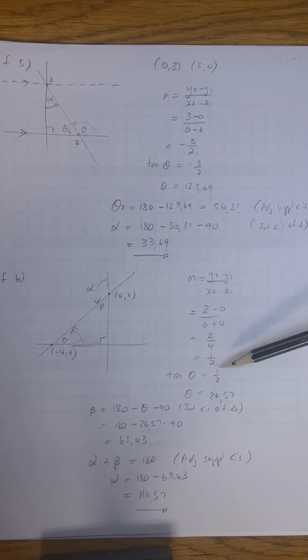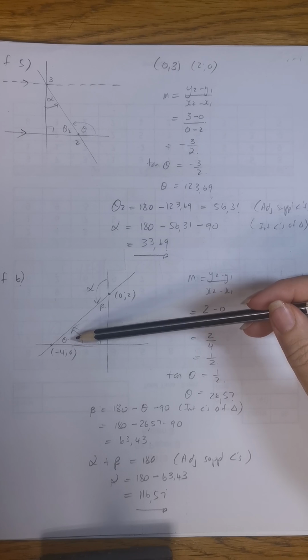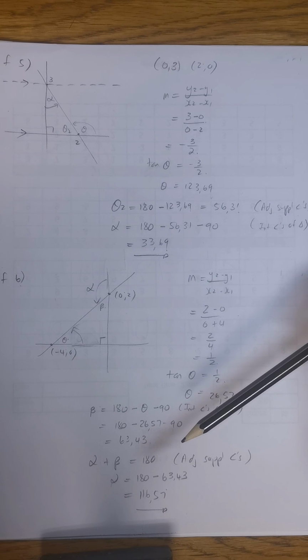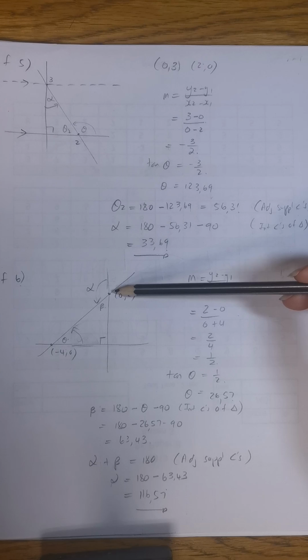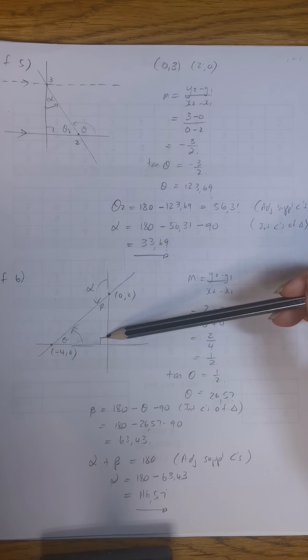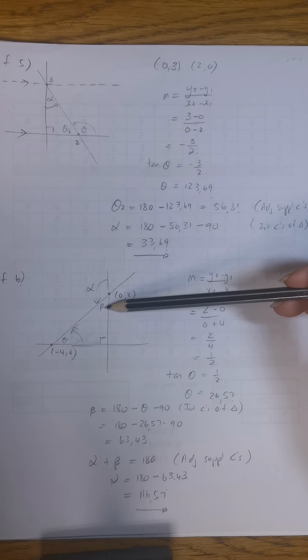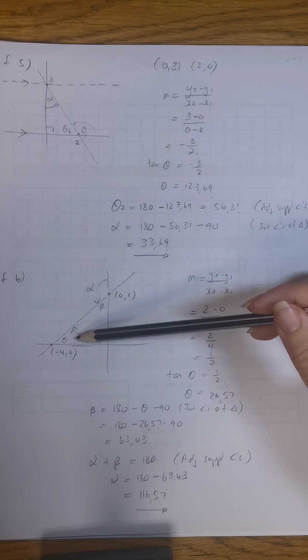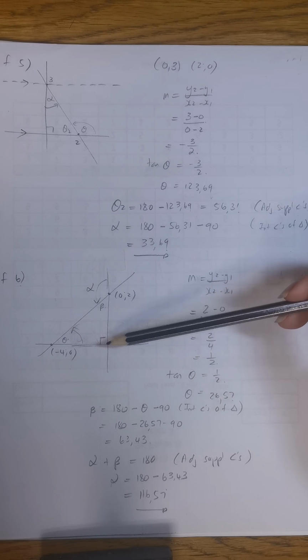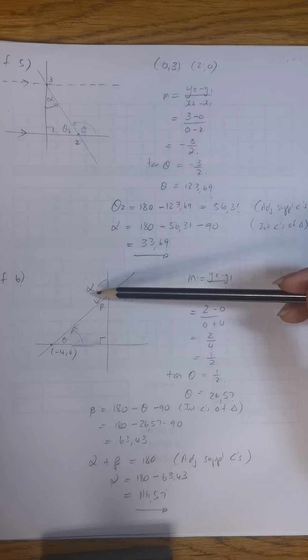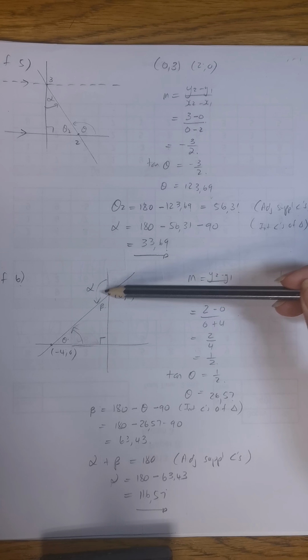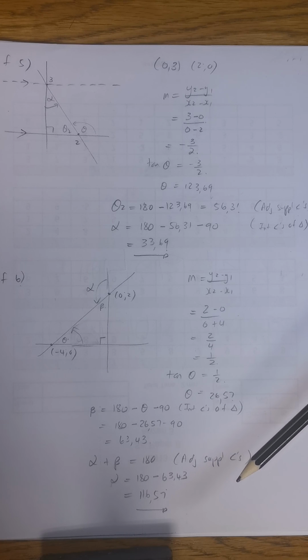6, very much the same concept. I worked out the gradient of this line. I then got the inclination of this line. I labeled it theta. And then I did interior angles of a triangle over here because this was 90, and I just labeled this beta. So 180 minus the value of theta minus 90 gave me this beta here, and then adjacent supplementary angles helped me then to calculate that to be 116,57. So that is it for F6. I hope I'm not going too fast.